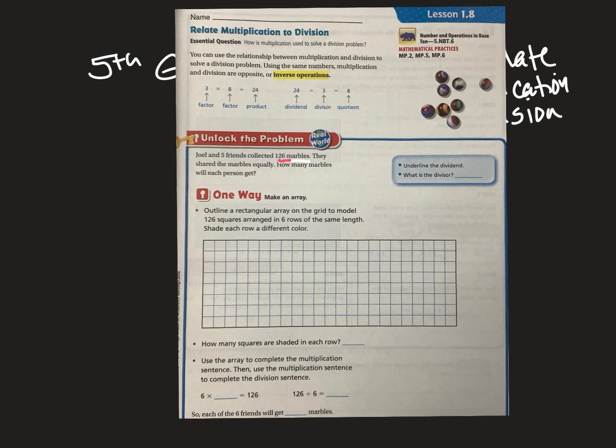Different color. And the divisor is how many pieces we are splitting that into. Divisor is how many pieces we're splitting that into. And we are splitting that amongst 5 friends.